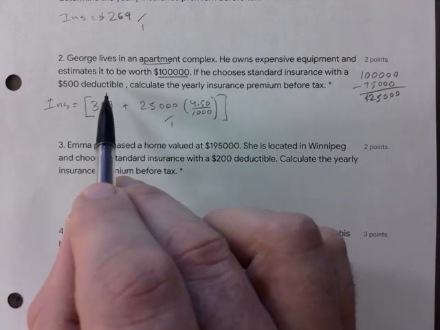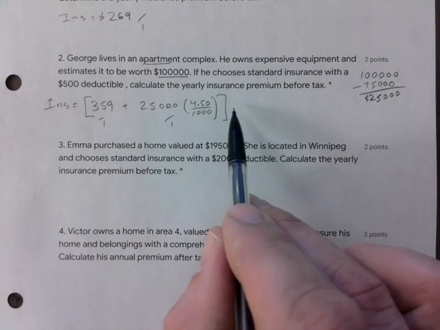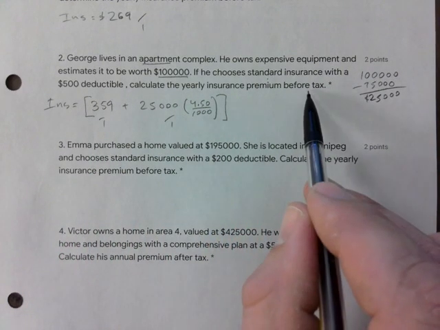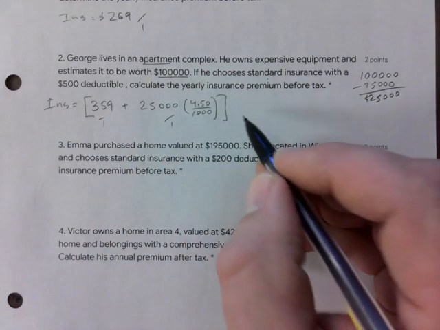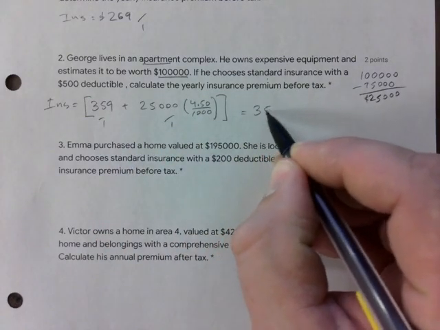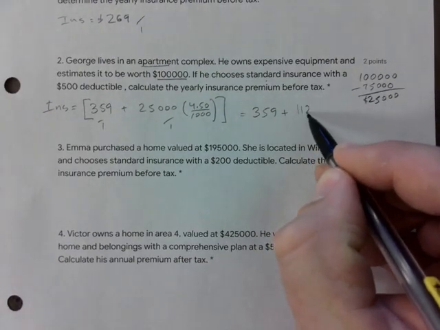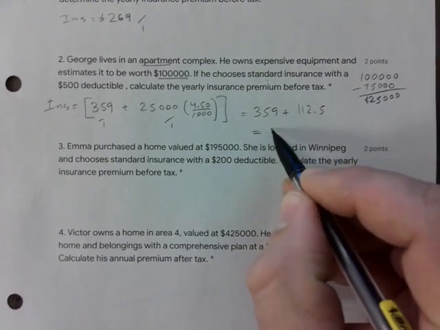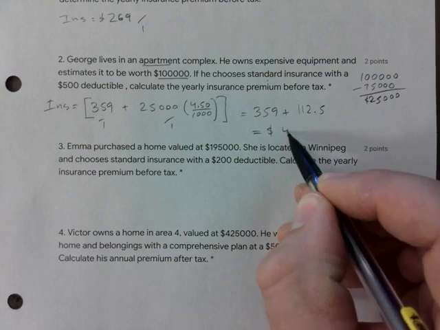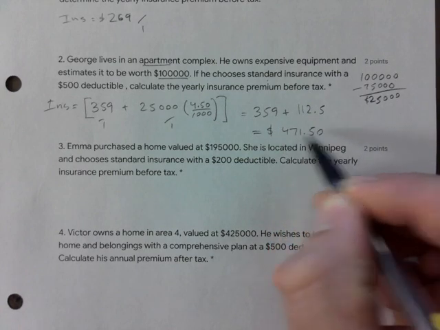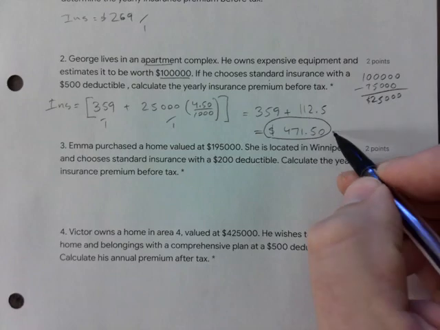And then what does it ask again? Standard $500 deductible. So we're not multiplying by 1.10. We're not adding taxes. So this is it. So this would be 359 plus 112.5, which gives you a final answer of 471.50. And I will give you another mark for that.